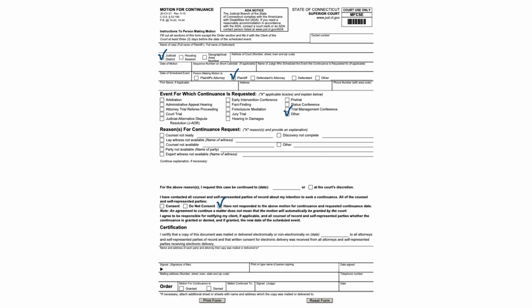Now, below that is the certification section. So in the first blank, you're going to put the date that you filed the motion for continuance, and then you're going to put the name and address of any party who has an appearance in the file. So presumably that is the opposing party, but there also may be a guardian ad litem or other third party who you have to give notice of the continuance to.